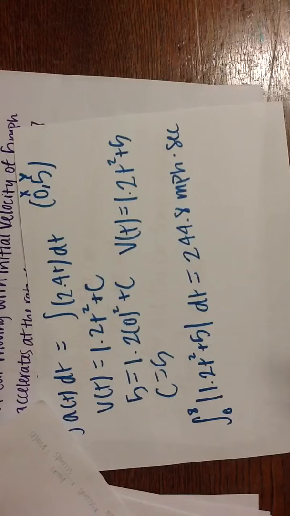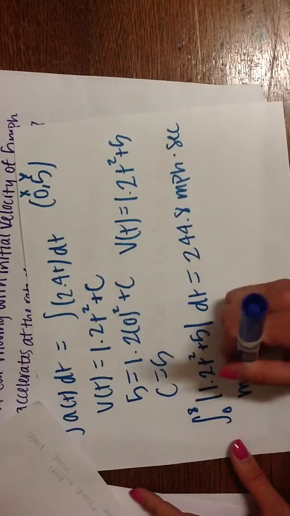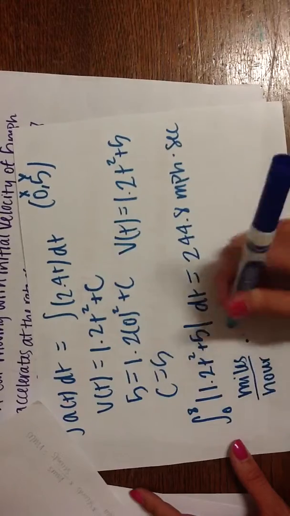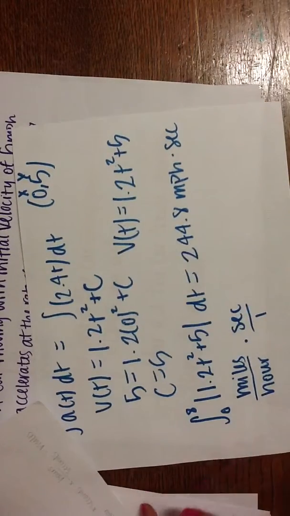Now these units are what we cannot leave our final answer in, so we need to change the units. To do so, we know that we have miles per hour times seconds. And we want our final answer to be in miles because we are looking for distance.